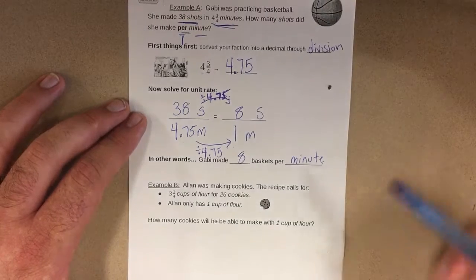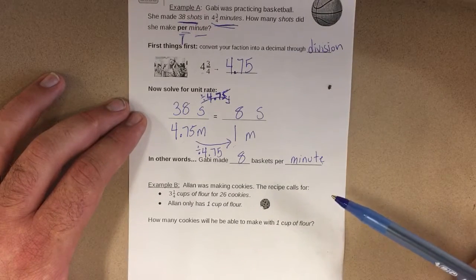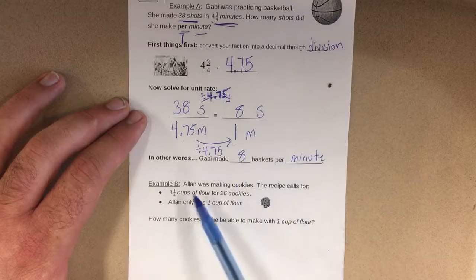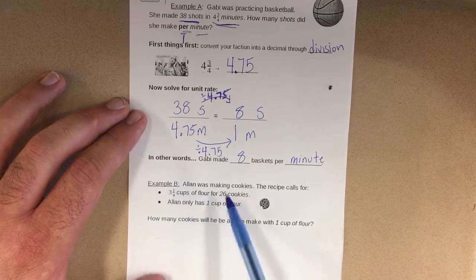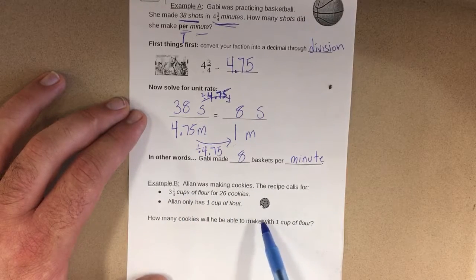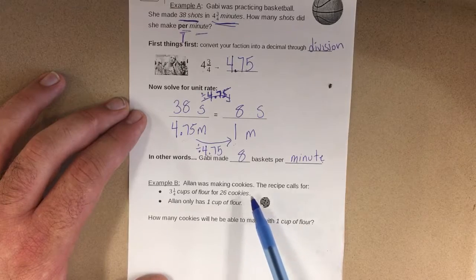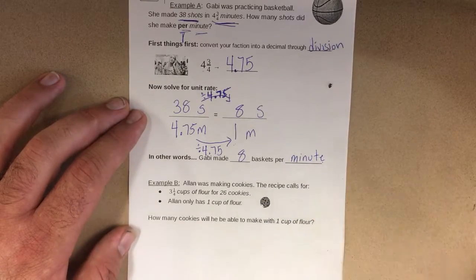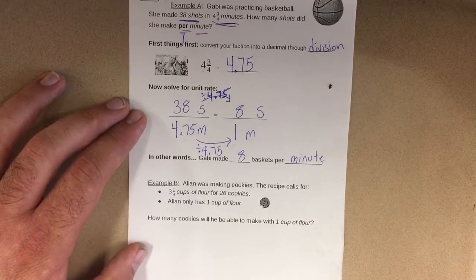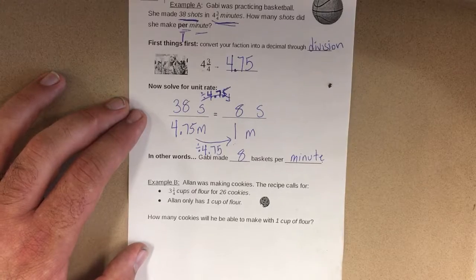Please pause the video so everyone can catch up. I would also like you to try example B on your own, and then I'll go over it together. So pause the video, try example B. It should take about 5 or 6 minutes. And then I will go over it together.